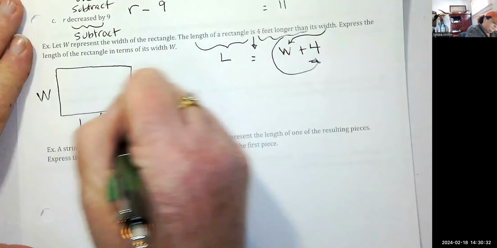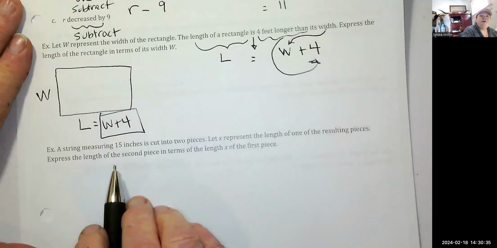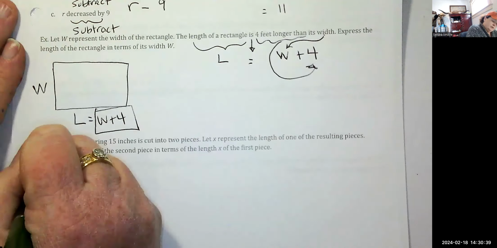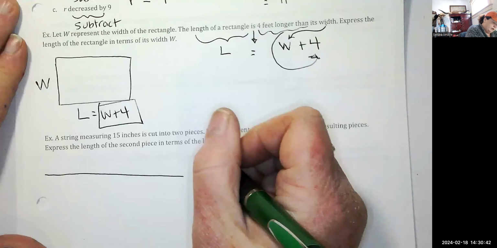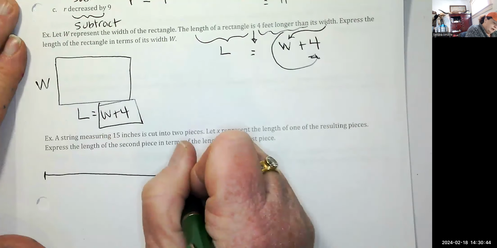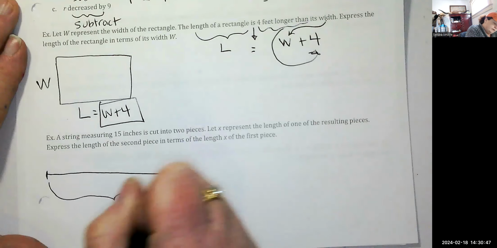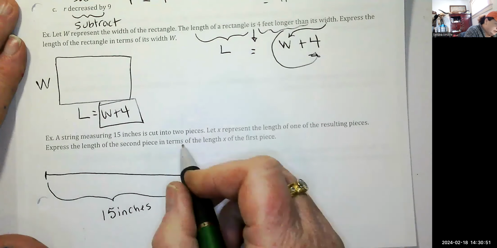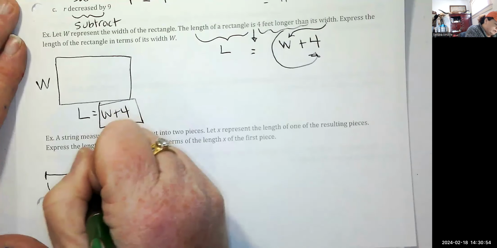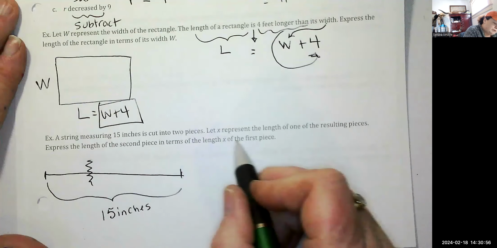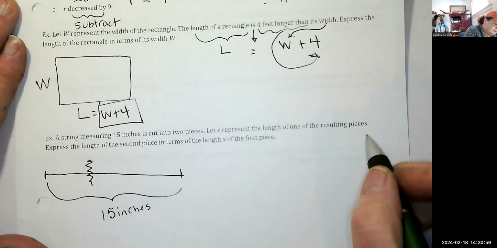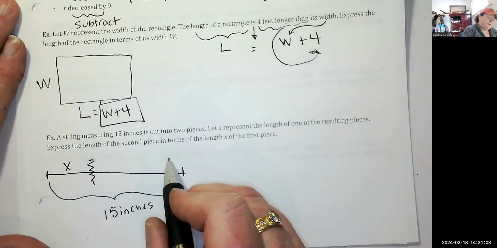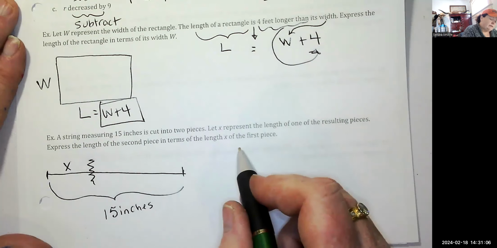A string measuring 15 inches is cut into 2 pieces. I need to draw this and visualize it. So a string from here to here is 15 inches. It's cut into 2 pieces. Let's just say it's cut right here because I don't know. Let X represent the length of one of the resulting pieces. Express the length of the second piece in terms of the length X of the first piece.